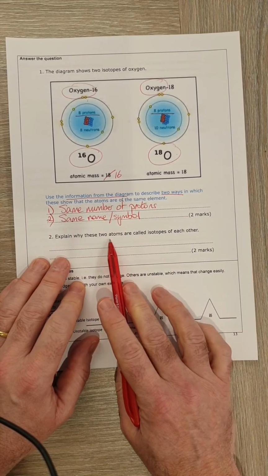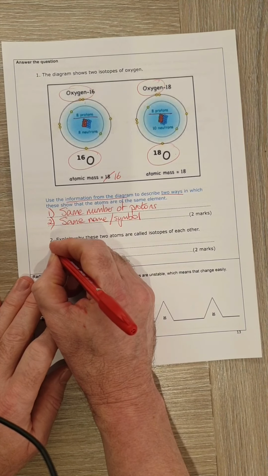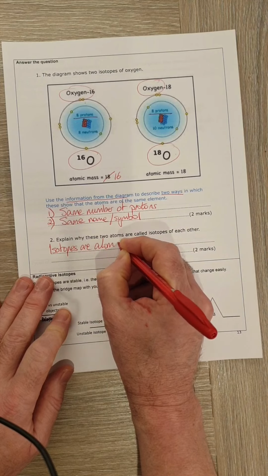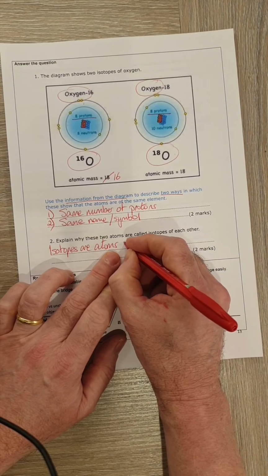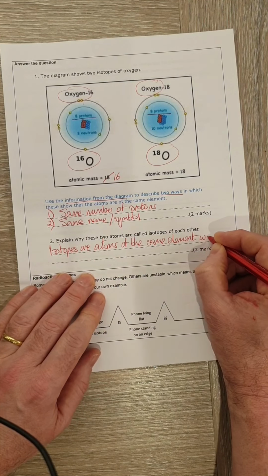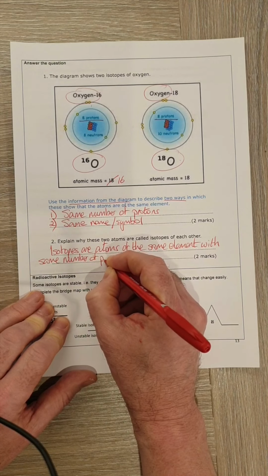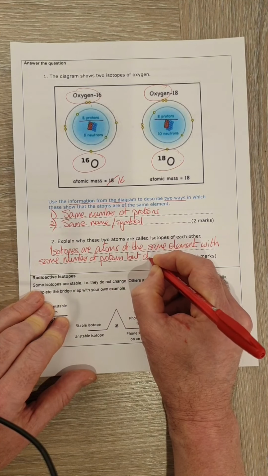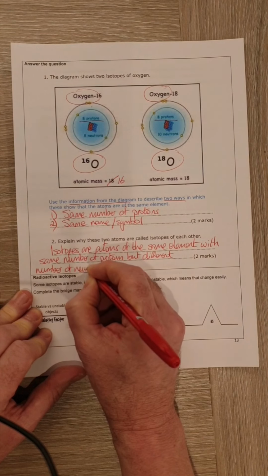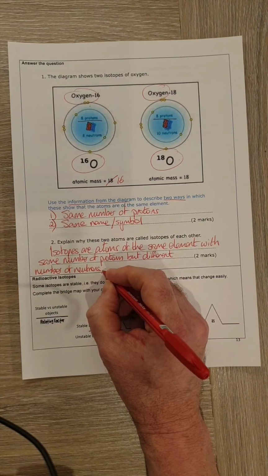Explain why these 2 atoms are called isotopes. So isotopes are atoms, and again note that I've started by reminding us that these are atoms of the same element, which these are, with the same number of protons but a different number of neutrons, which is the case here.